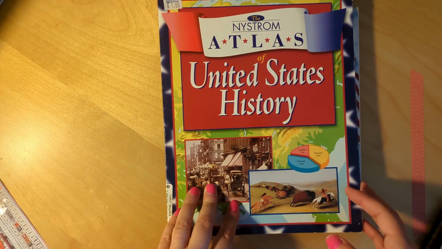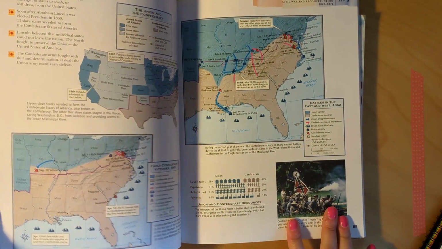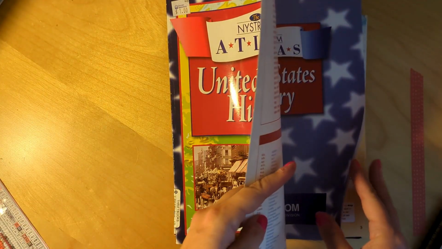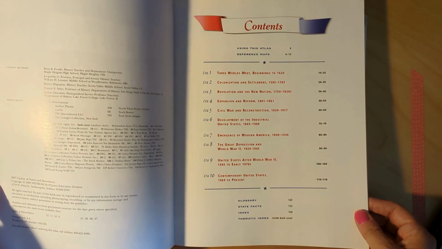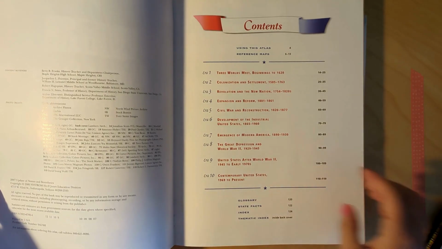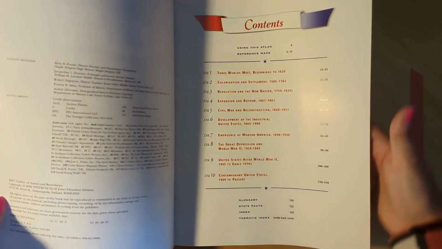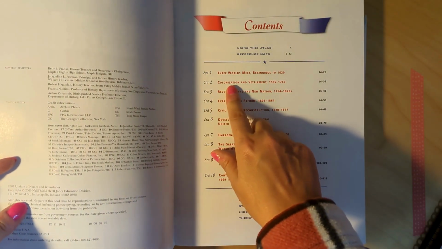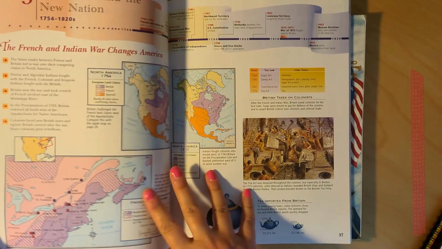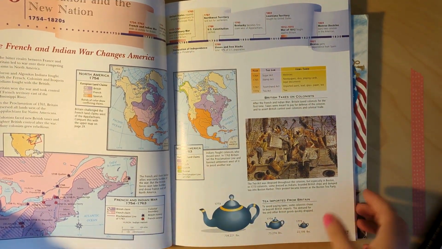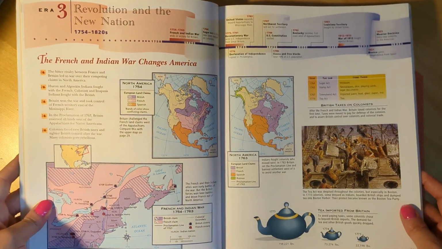I have this Atlas of U.S. History. So this is an atlas that covers different history periods. So right here, Era 3, Revolution and the New Nation, begins on page 36. And then I can also use this in the early American history that we'll be covering. So this is a good resource if you really like maps and timelines.